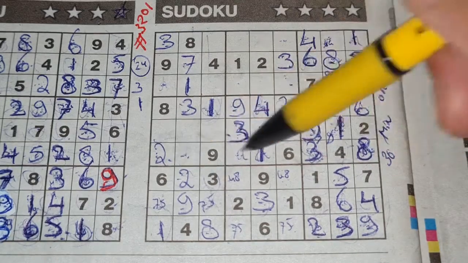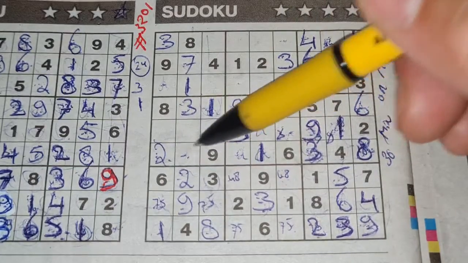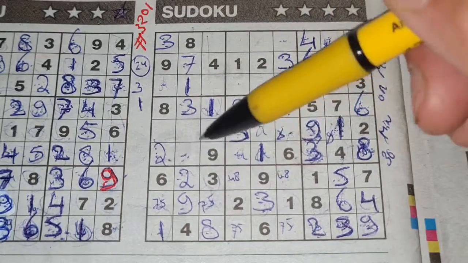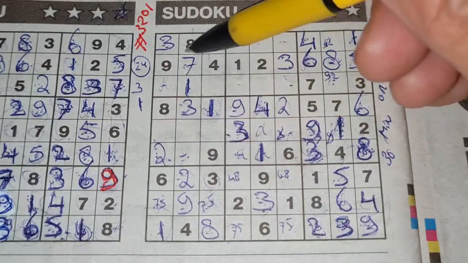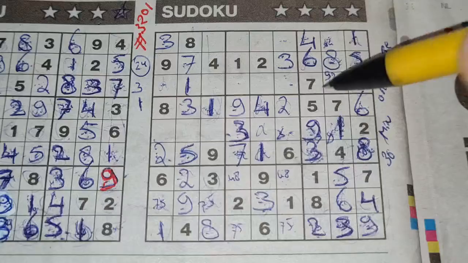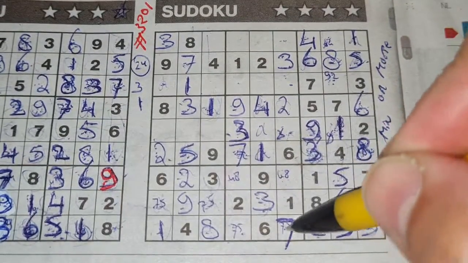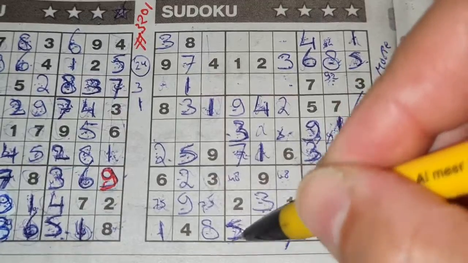2 numbers left in this row. 1, 2, 3, 4. The 5 is missing. 6 and a 7 is missing. 5 and the 7. We see here 7, no 7 there. 7 should be here, and the 5 goes there. Now we have a 7 there, so this box can't be 7 anymore. That box should be a 7, and this box should be a 5.